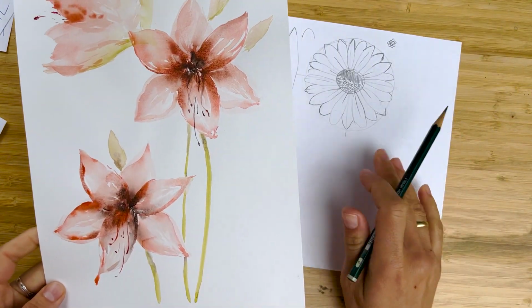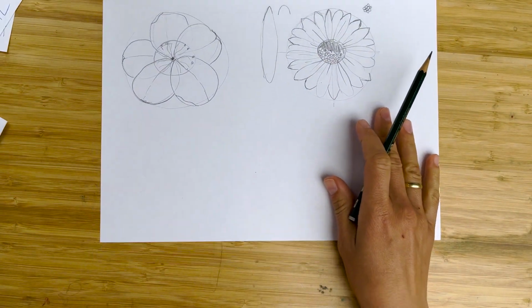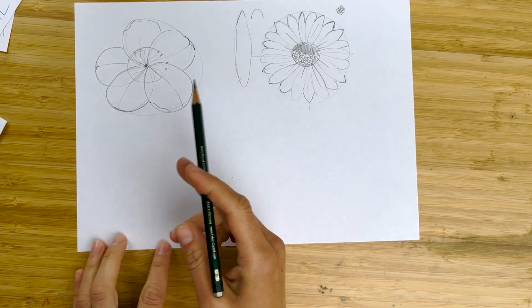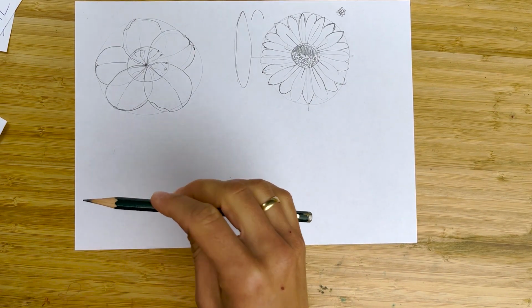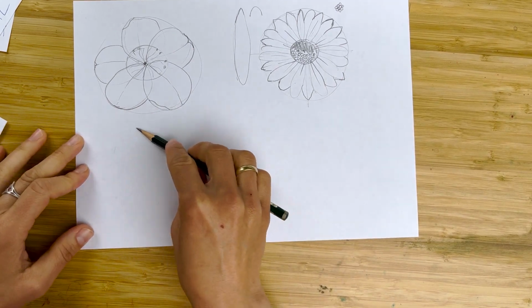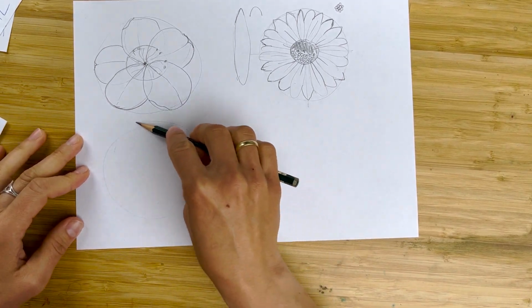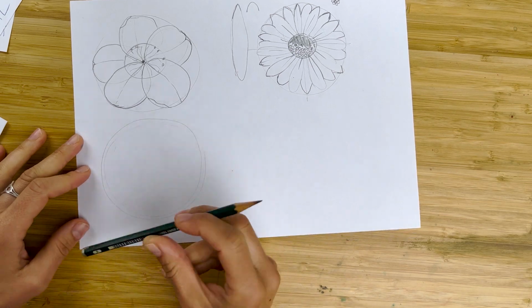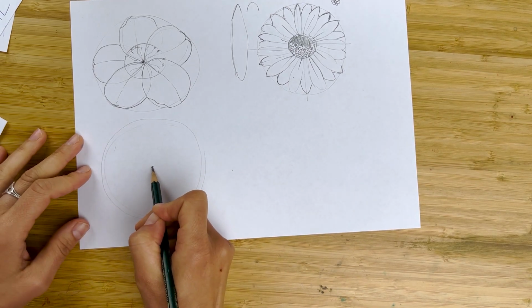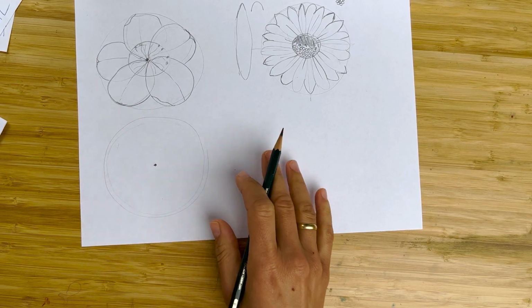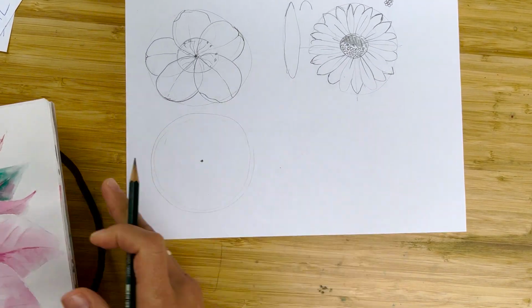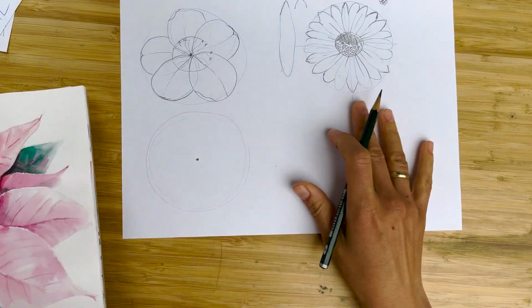That could be amaryllises, lilies, all these types of flowers. They have very specific petals, but again, we start with a circle and with the middle. And depending on the flower, let's take poinsettia as an example. It's quite complex but fun.